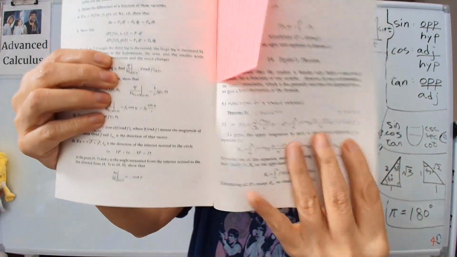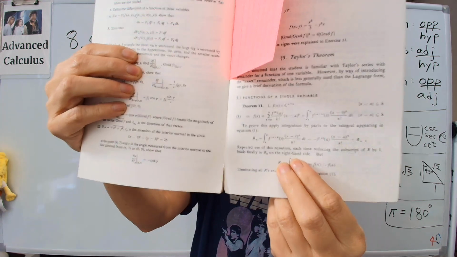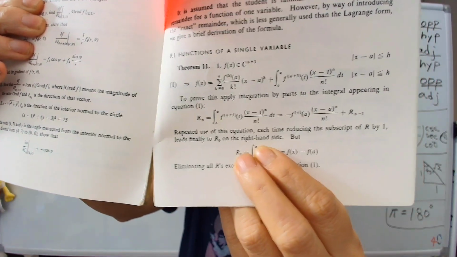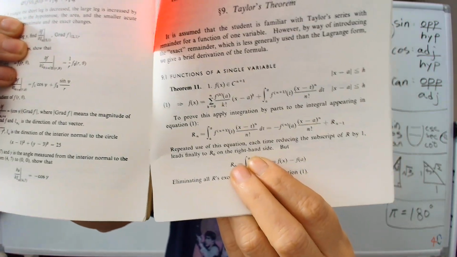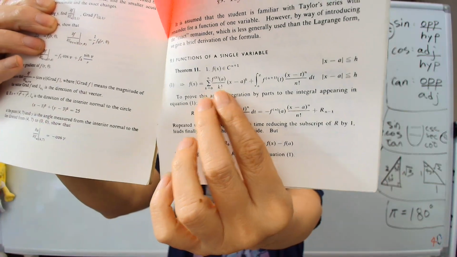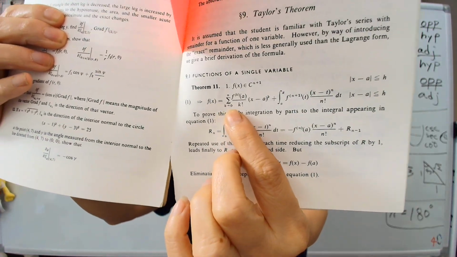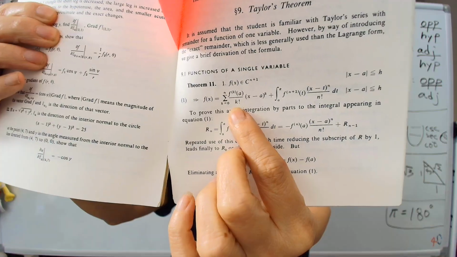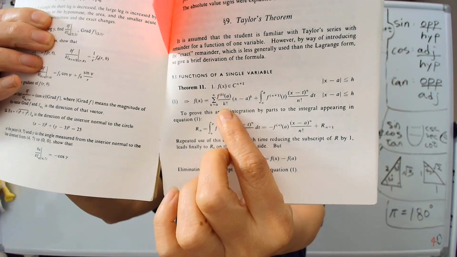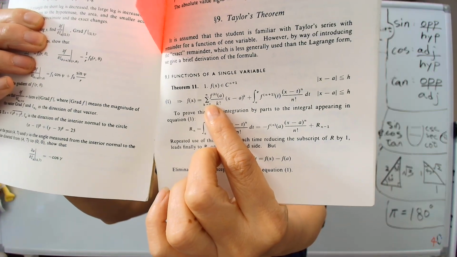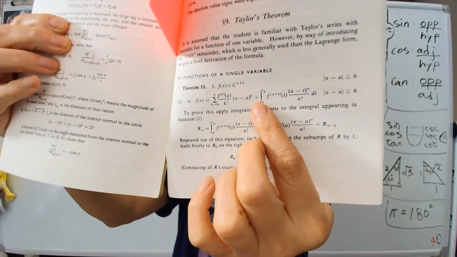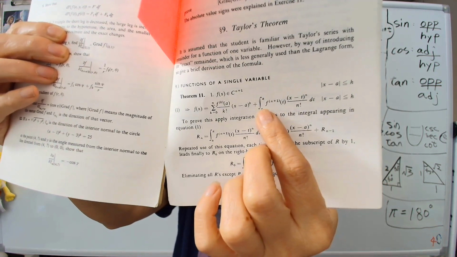Now let's look down here at the Taylor expansion, theorem 11. Here's the Taylor expansion, just to refresh our memories: f of x equals this sum. And remember that in the theorem we're trying to prove, f^(k) equals 0 for k going from 0 to n. So this is all 0, and the only thing we have left is this thing right here, where we have the f on the inside.